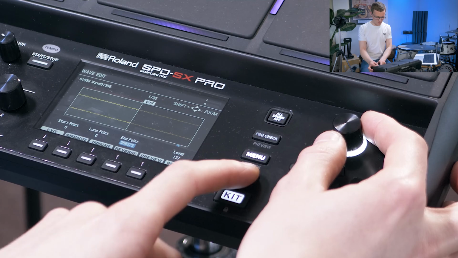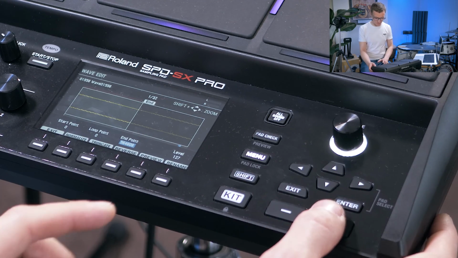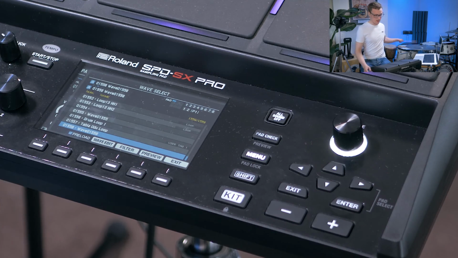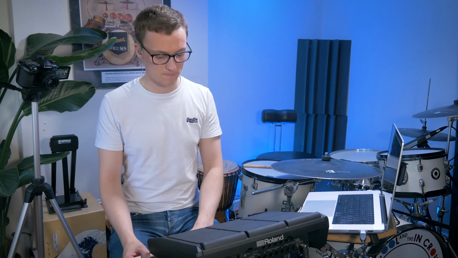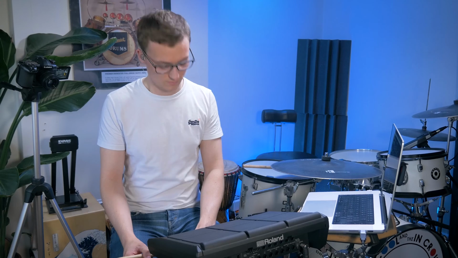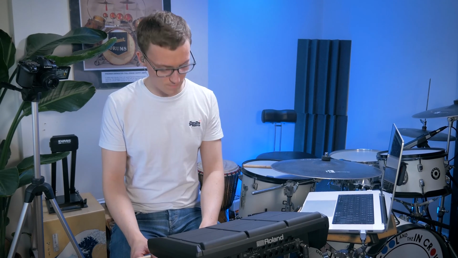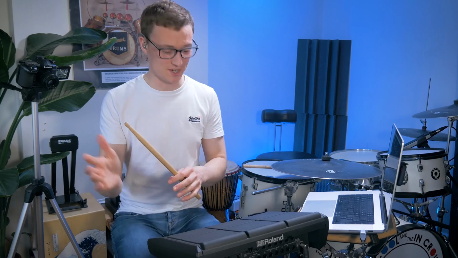So let's try if we can figure out how much of that we want. I'm going to leave a bit on for now. Just going to hit exit there, and I'm going to hit play now and see what happens. Okay, so you can hear there's plenty of fat still on that.